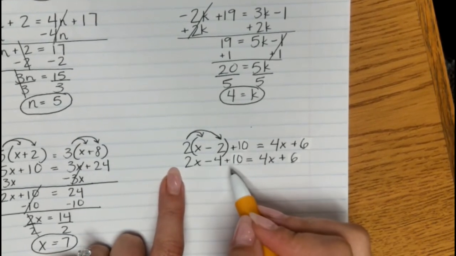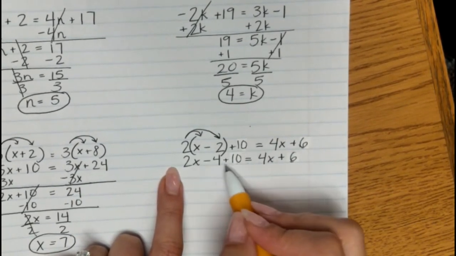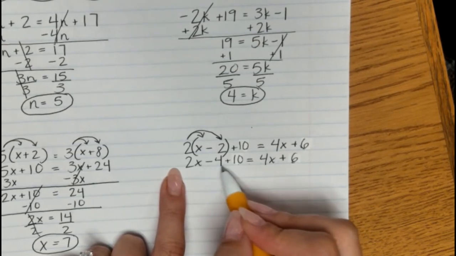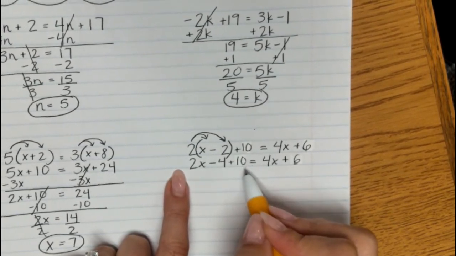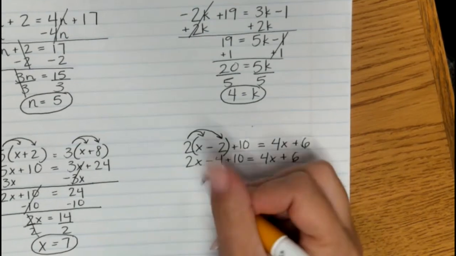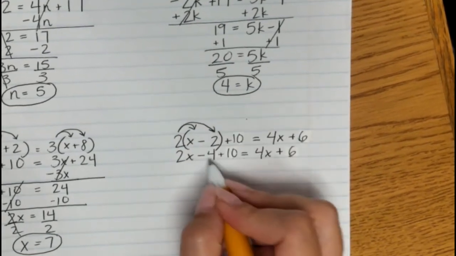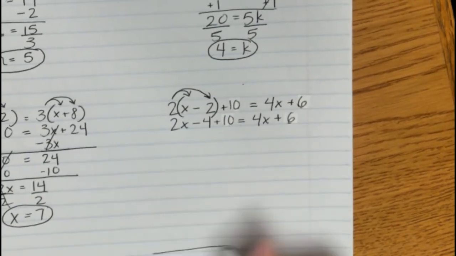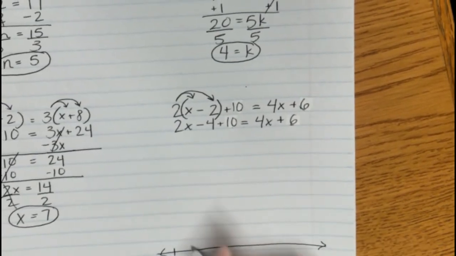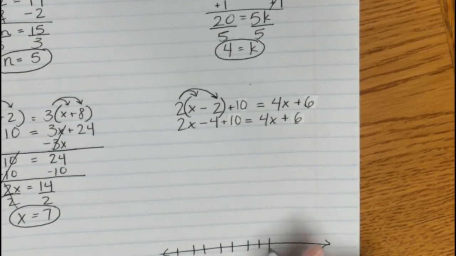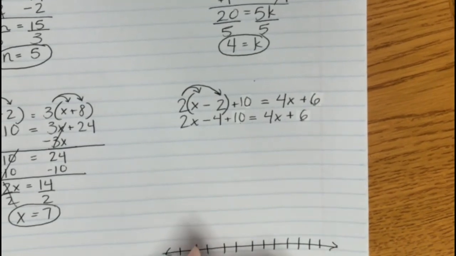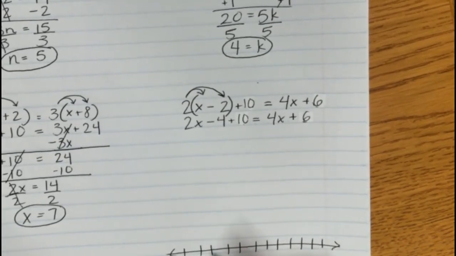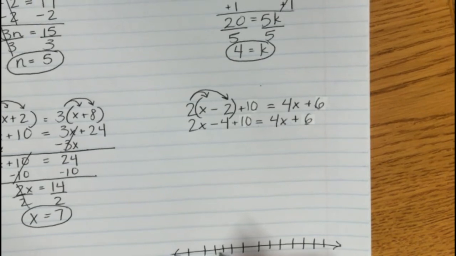We are not done with step 1 because we still need to simplify this left side. We need to combine our like terms here. We have negative 4 and positive 10 that we need to combine. Negative 4 plus 10, if you think of it like a number line, let's say you're at negative 4, and you're going to go up 3, 2, 1.